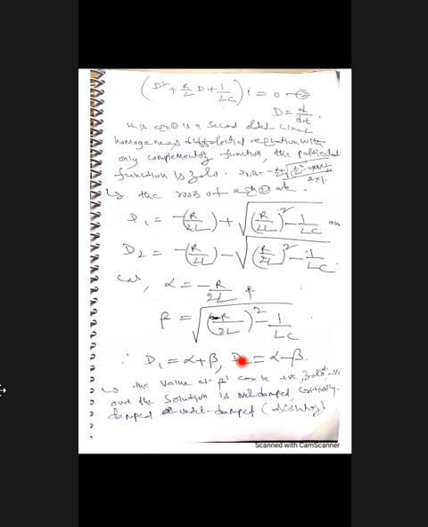values. Resistor, inductor, capacitor. The first one is R by 2L is greater than 1 by root LC. The second one is R by 2L whole square is less than 1 by LC. The last one is R by 2L whole square is equal to 1 by LC.